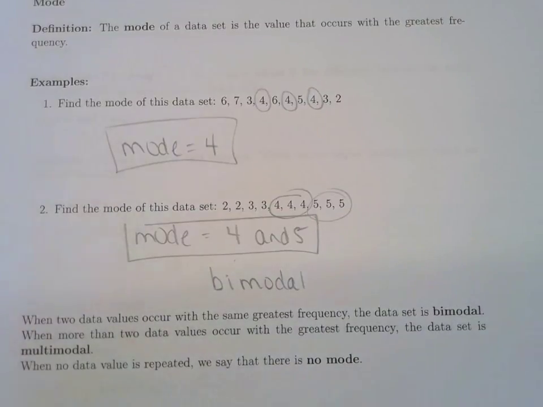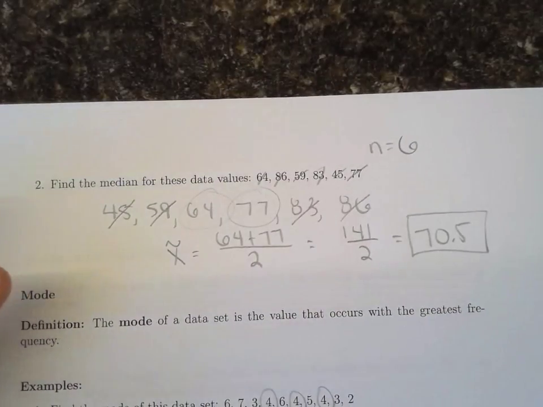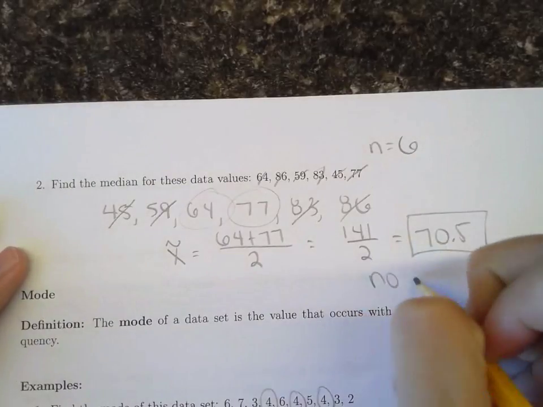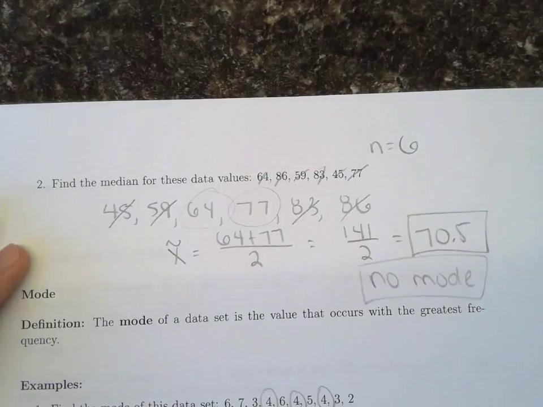When more than 2 values occur with the greatest frequency, the data set is multimodal. Okay, so if we had maybe a 6, 6, 6 next, that would be multimodal. And then when no data value is repeated, we say there is no mode. Okay, so for example, at the top of page 11, when we found the median, here we would just say there was no mode if we were trying to find the mode. None of the numbers repeated.